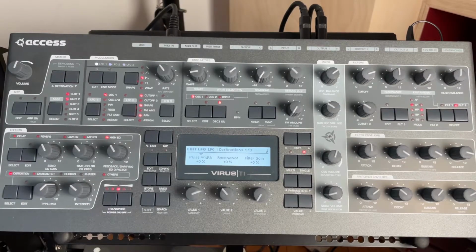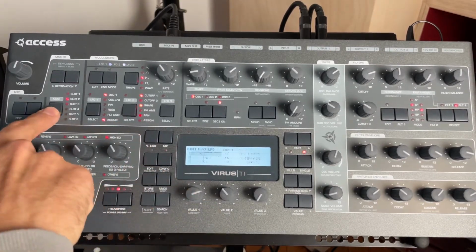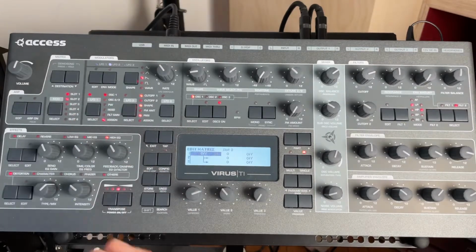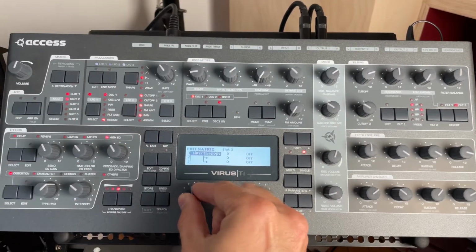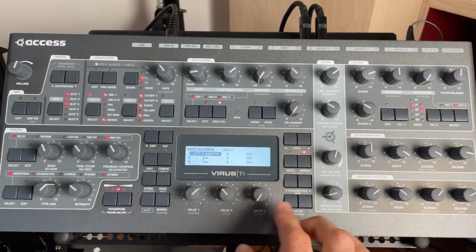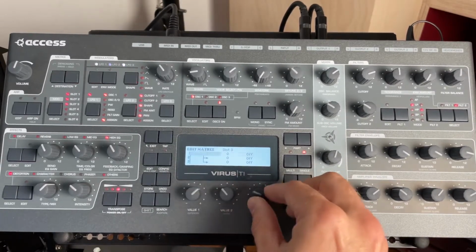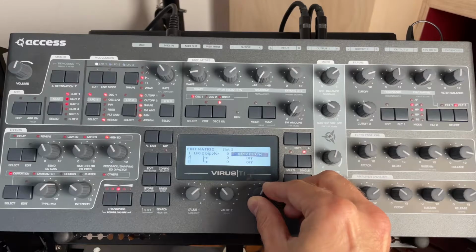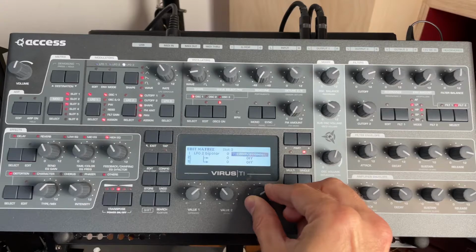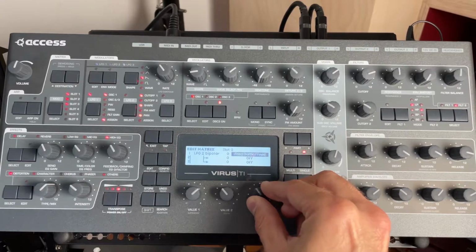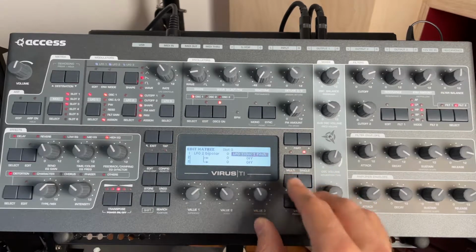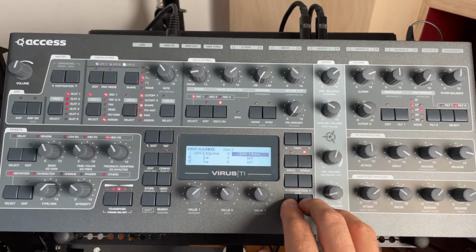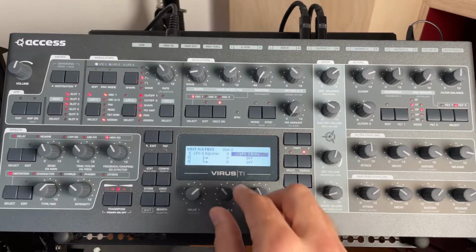Does something with LFO1, so you could, for example, take another slot and modulate the rate of LFO1 with LFO2. So we have LFO2 bipolar here, and we modulate, where is it now, LFO1 rate.